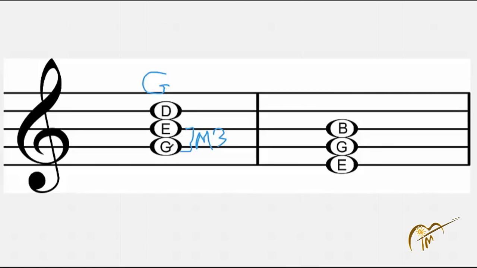Now, the next interval that we're interested in here is the root to the fifth. E is the third, and G to D is an interval of a fifth. In this case, it's called a perfect fifth. So all major triads will start with a major third from the root, and then from the root, a perfect fifth.